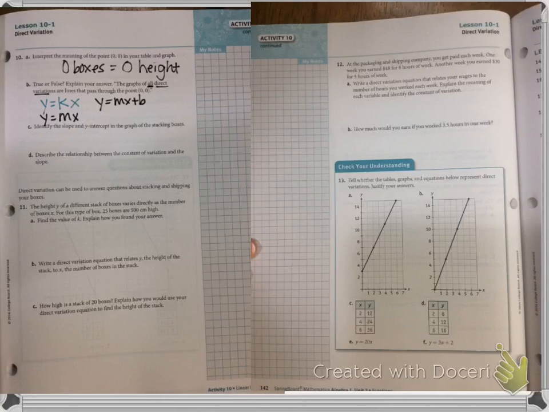It starts above the origin, so it won't go through. That one has a y-intercept other than 0 because of the plus b. So talk to me again about why they just wrote y equals mx. Because it goes through the origin. So the answer is true. It will always go through the origin because there is no plus b variable.